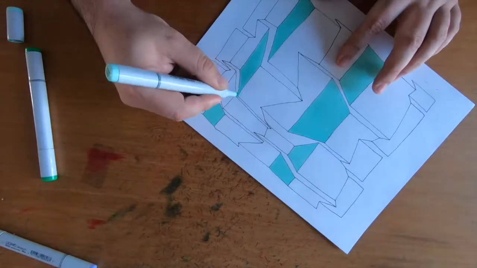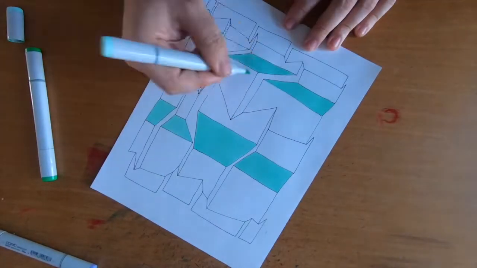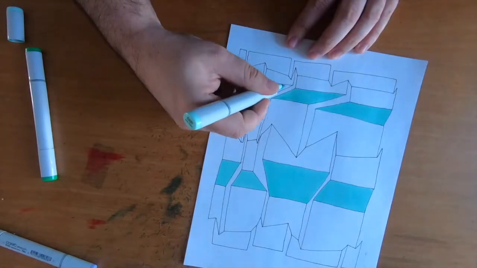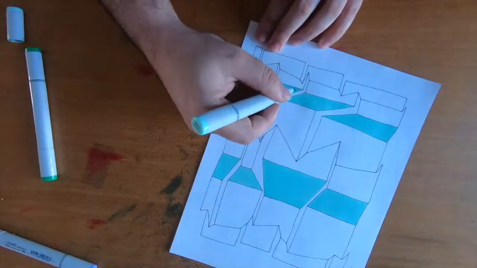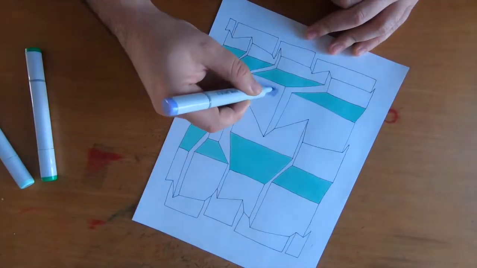Usually I have more individual repeating elements, which on this one I kind of just wanted to bang out a quick one. Sorry, that came out weird.